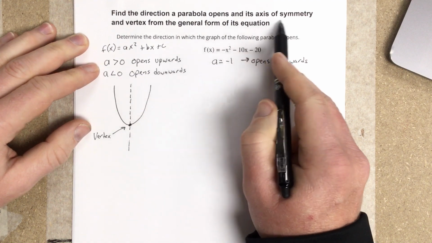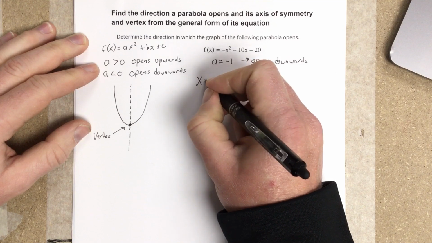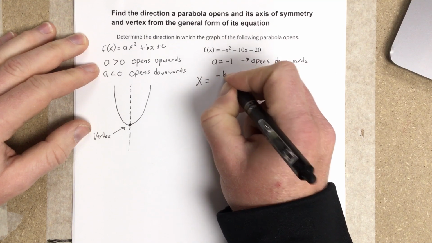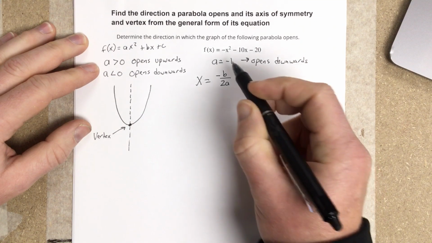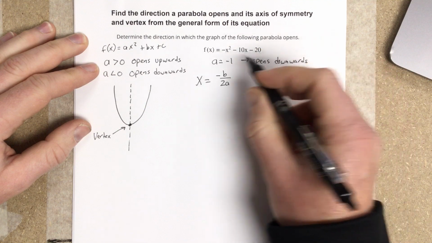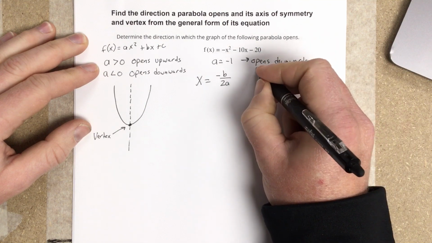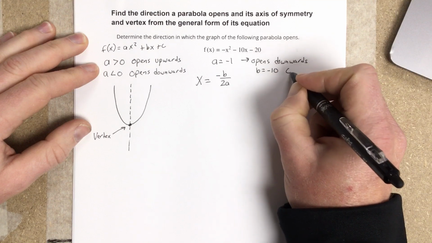Now, to figure out this axis of symmetry, there's an equation that we can use, and that equation is x is equal to -b over 2a. What we do is we list out what a, b, and c are. We already have a here. Let's write down what b is. B is -10. C is -20.